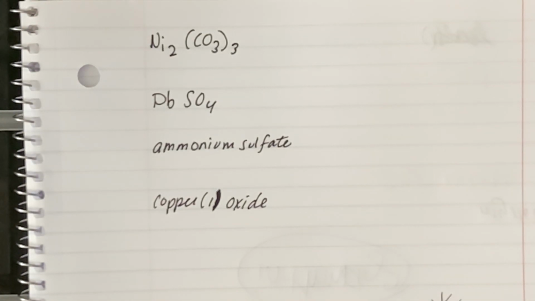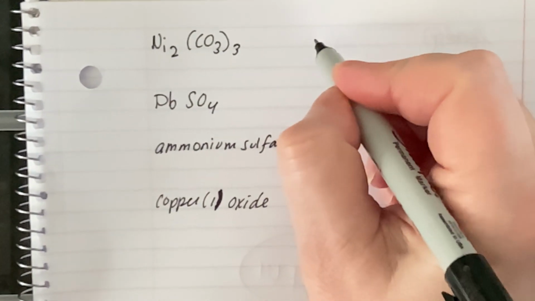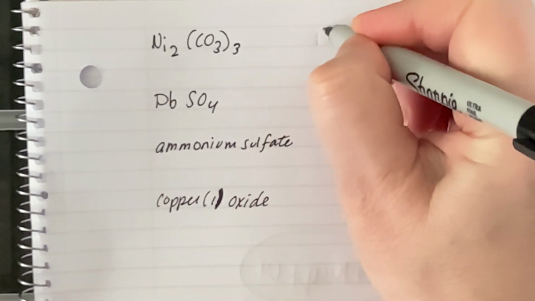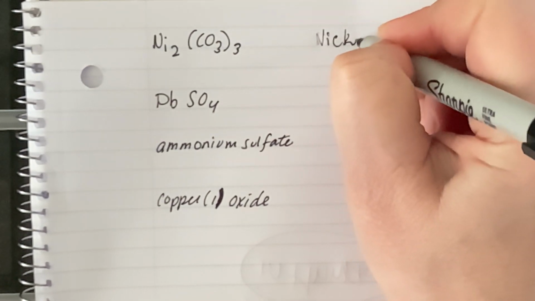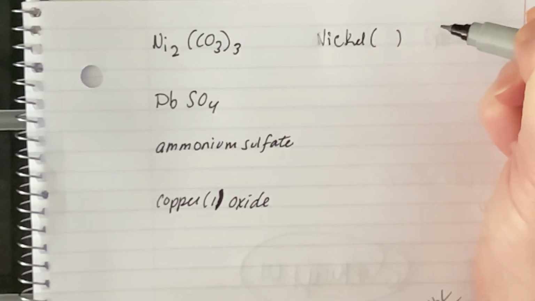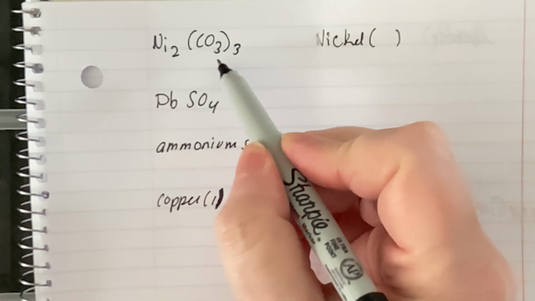Okay, so we're going to work some more with nomenclature or naming. We're going to start out with two formulas and change them to their chemical names, and then we're going to go in the reverse direction. Ni is nickel. Nickel is a transition metal, so as soon as you notice it's nickel, put parentheses right there so you don't forget to go back and finish it.